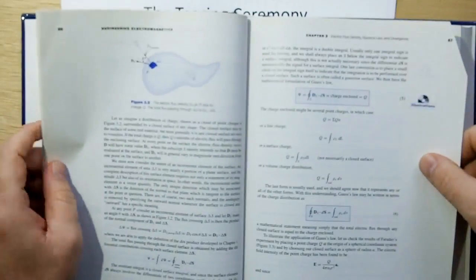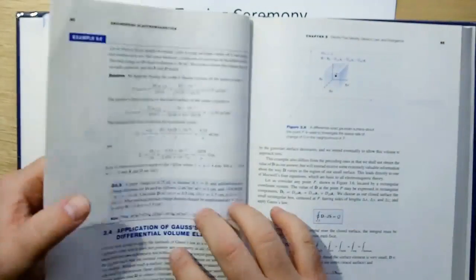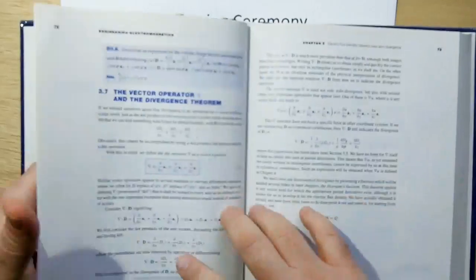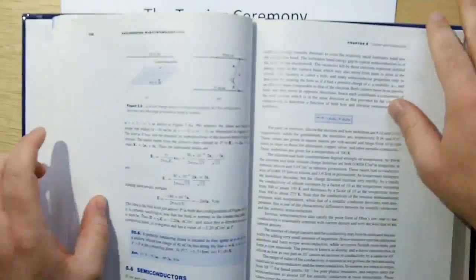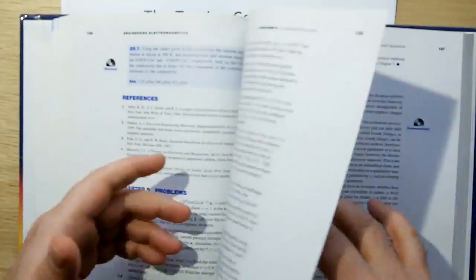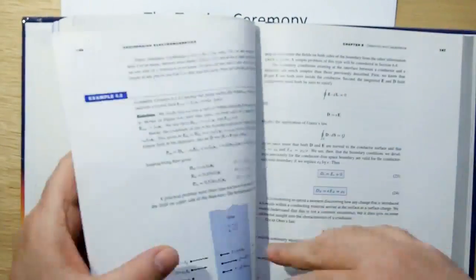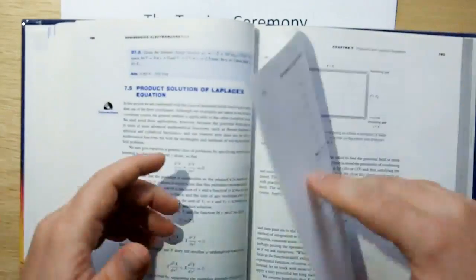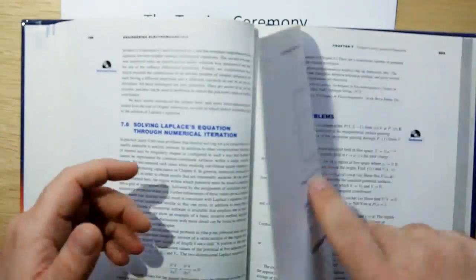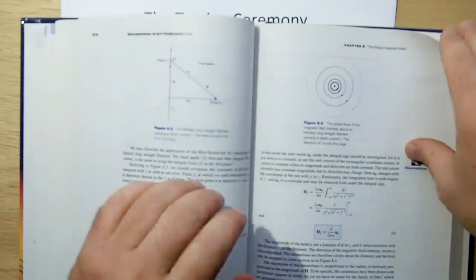Okay, so we get here, we say flux density, Gauss's model, and divergence, no problem. Energy and potential, no problem. Current and conductors, no problems. Dielectric capacitance, no problem. Poisson and Laplace's equation, no problem. Method of images, no problem so far.